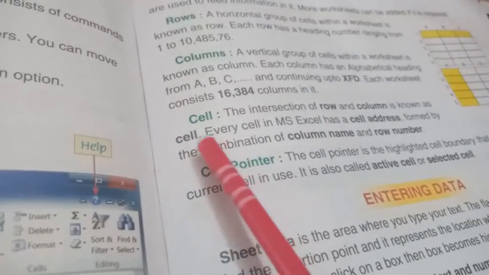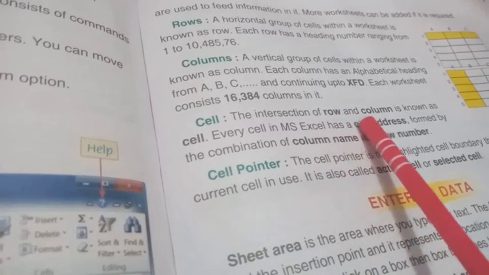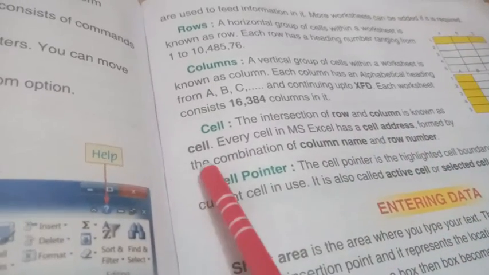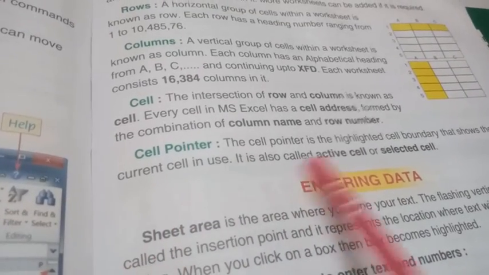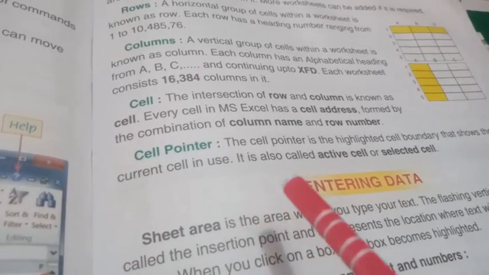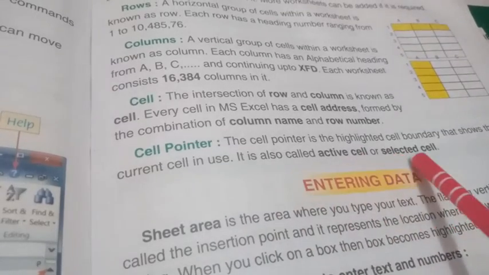Now we are moving on to the cell. The intersection of rows and columns is known as a cell. And the cell pointer: if you need to enter any data in your worksheet, the cell where you are entering data is called the active cell, or selected cell.